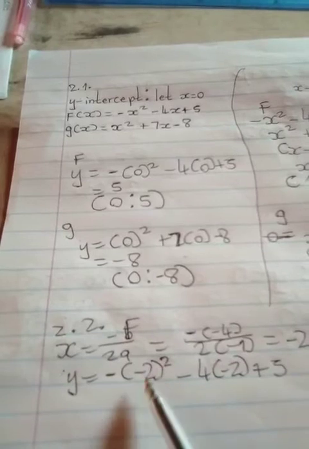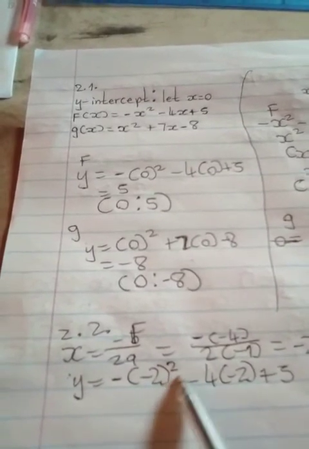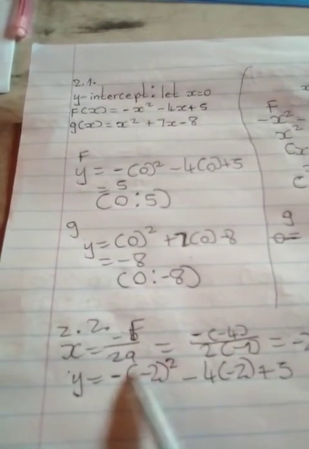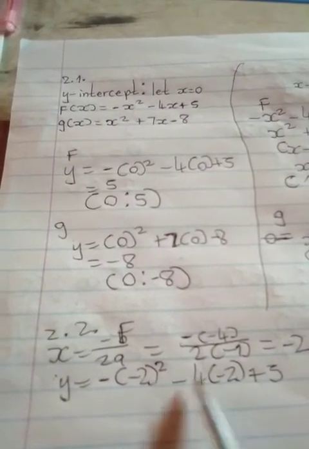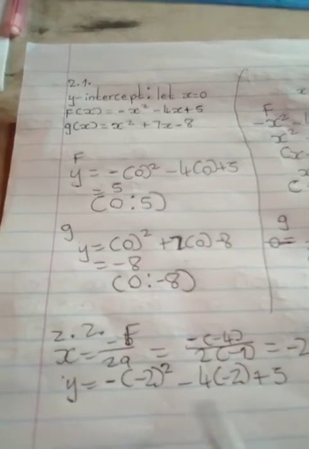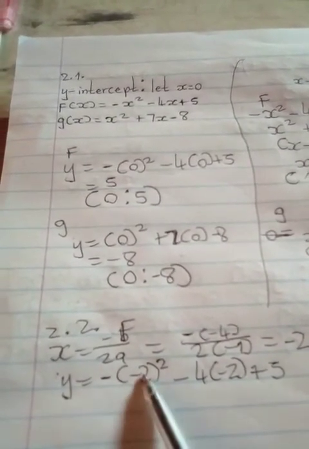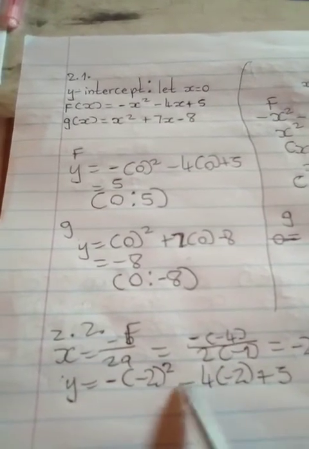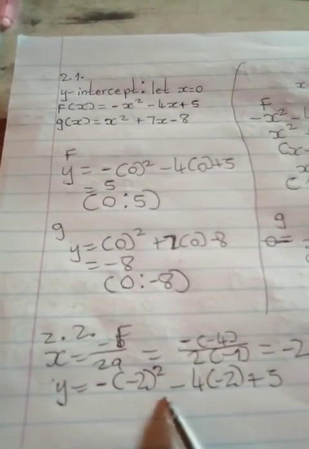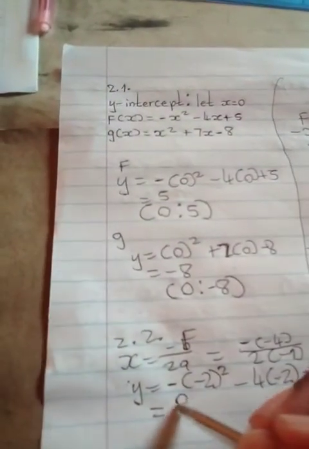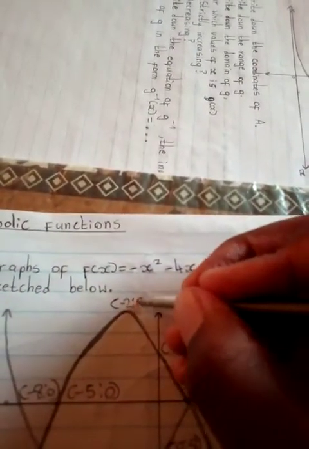Minus 2 squared would give you positive 4. Positive 4 times negative 1 gives you minus 4. And minus 4 times minus 2 gives you positive 8. Minus 4 plus 8 gives you positive 4. Positive 4 plus 5 gives you positive 9 here. So this is positive 9 here. You can just use your calculator.